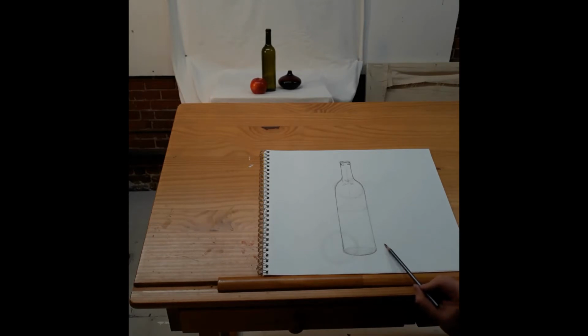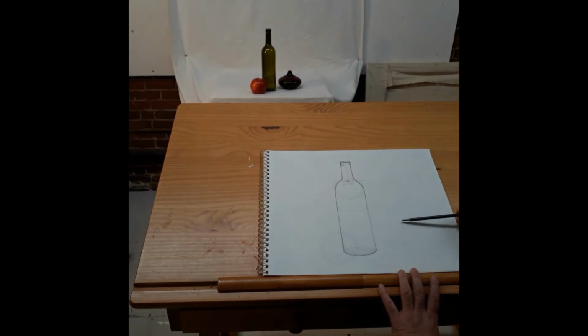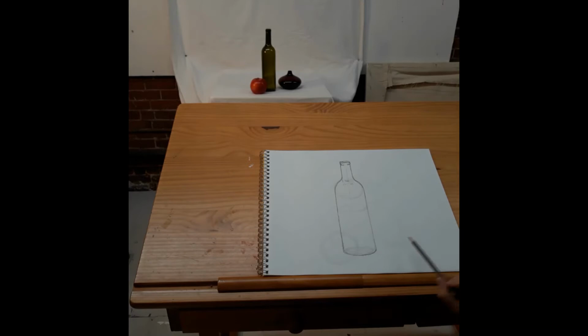So the bottom of the vase is a little higher up on the page than the bottom of the bottle, which is a little higher up than the bottom edge of the apple. So, subdividing, trying to establish the width and the height of that vase, which has a kind of oval shape in terms of its body.